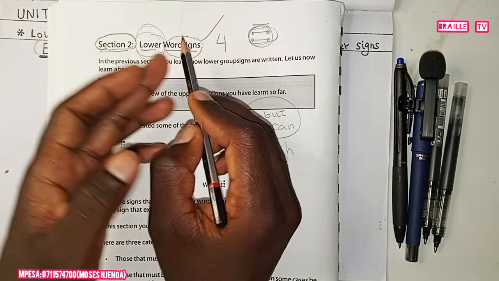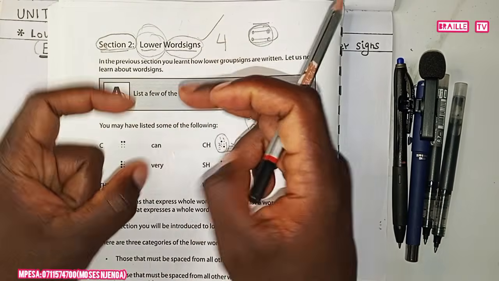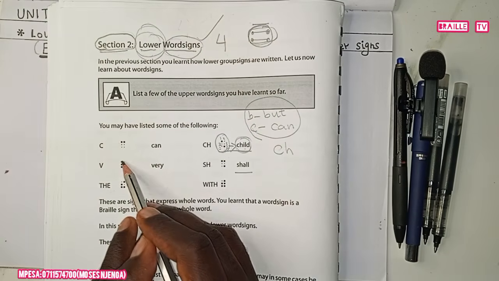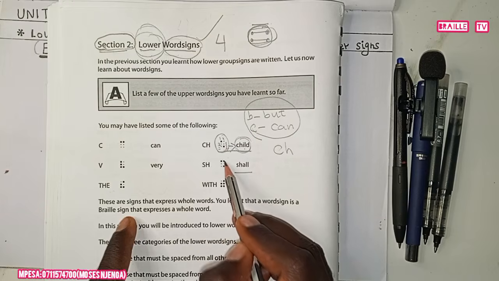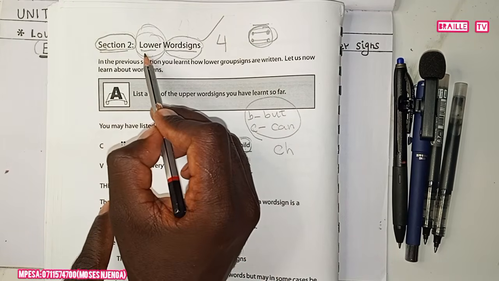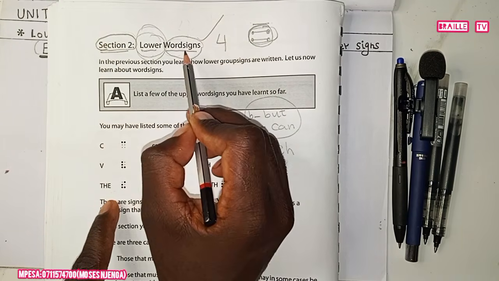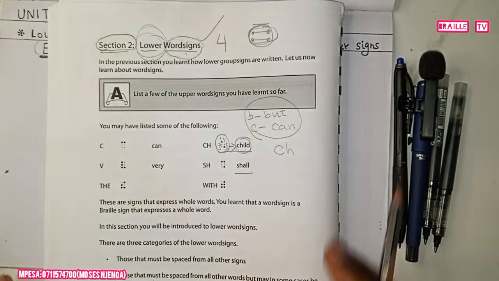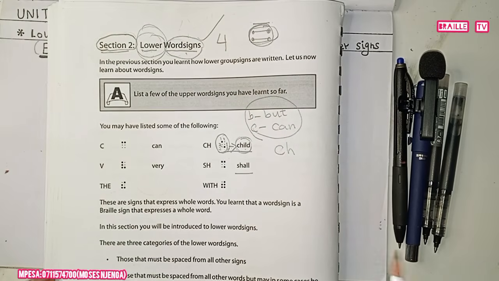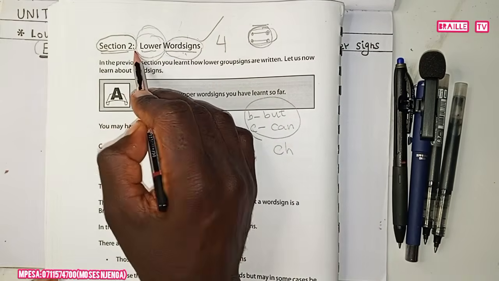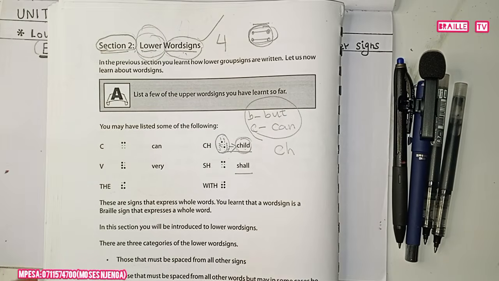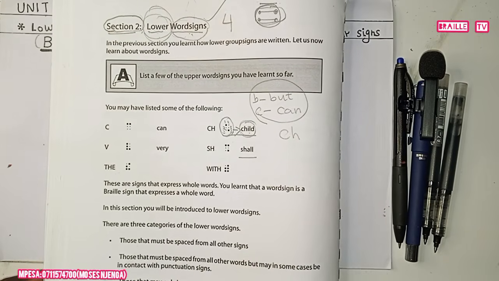Lower word signs, whereby we are going to have some signs that do not have this upper dot. We refer to them as lower word signs. Good. Now, the lower word signs in section 2 also have some categories. It is divided into 3 categories.